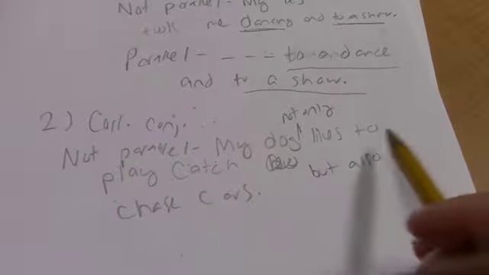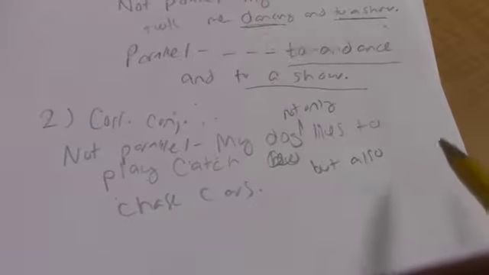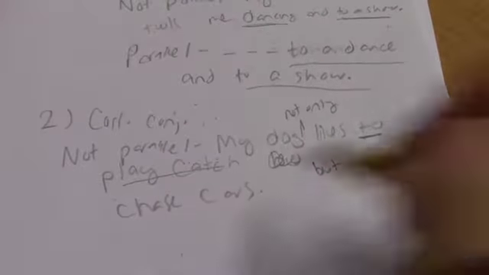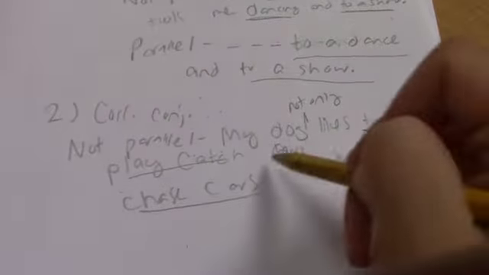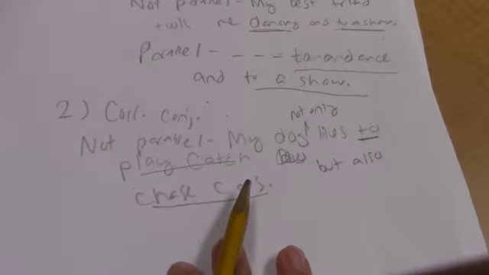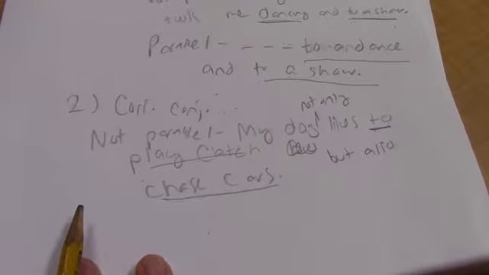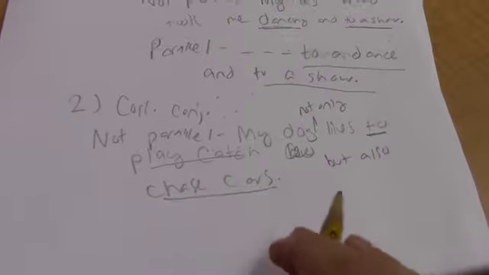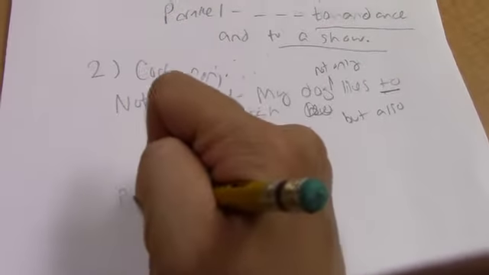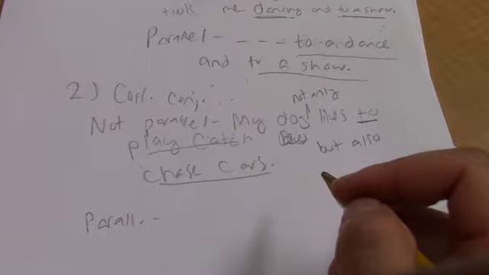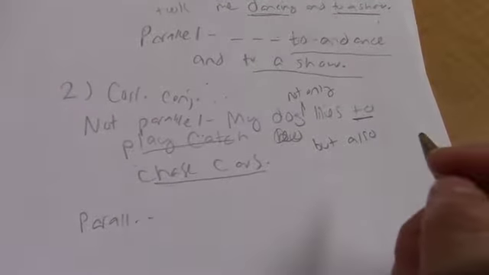My correlative conjunctions are not only and but. To play catch is connected to, and it's also joining, chase cars. To play catch and chase cars are not parallel, so I would have to change one of them. In this case, you can change either one. If I wanted to write in parallel structure, my sentence would be, my dog not only likes to play catch, but also to chase cars.